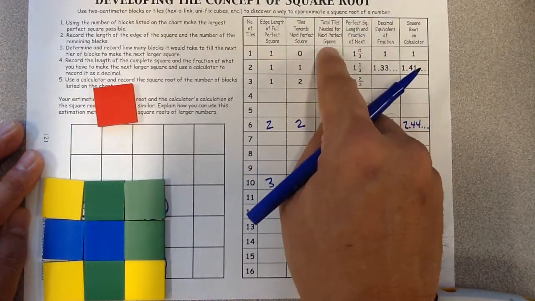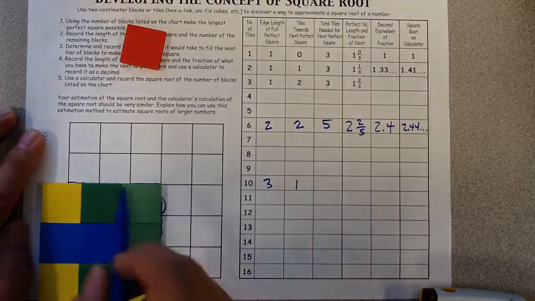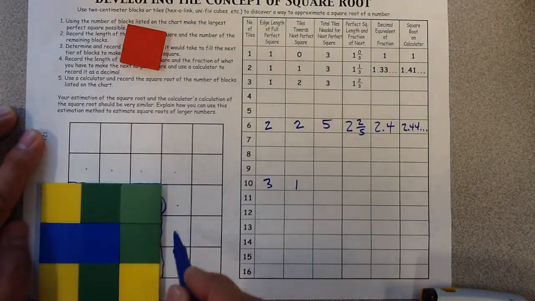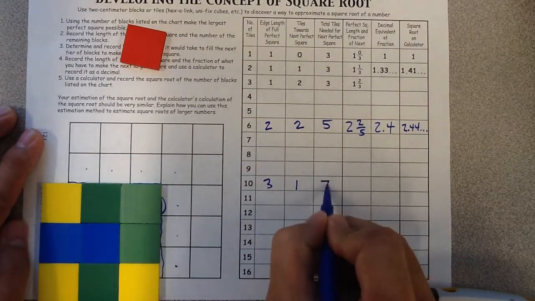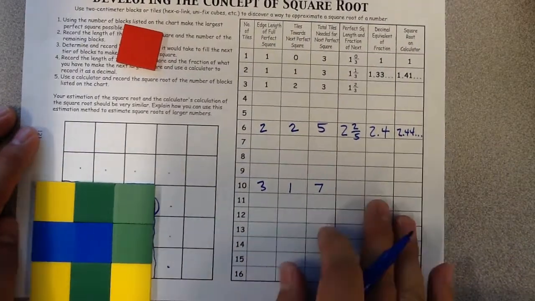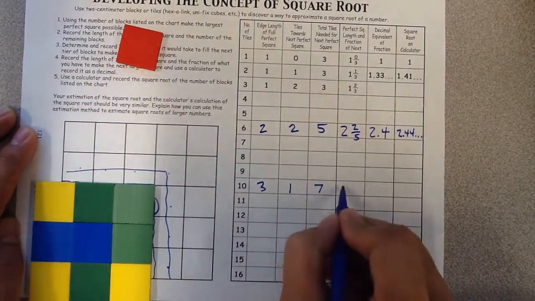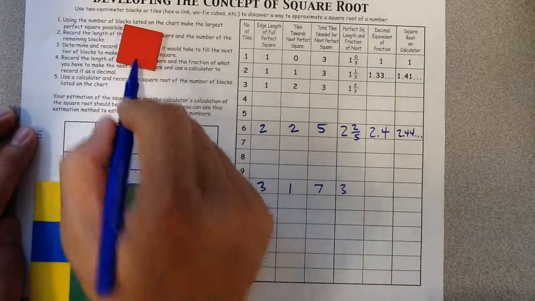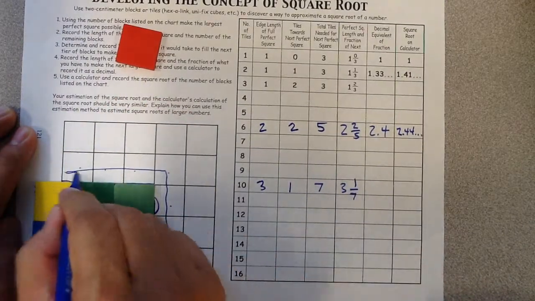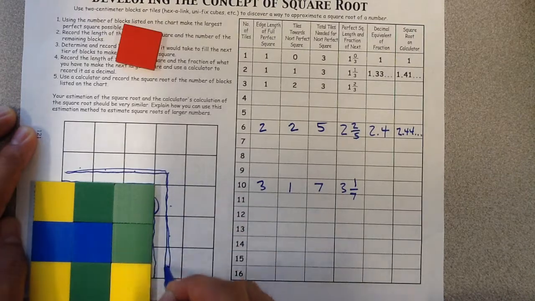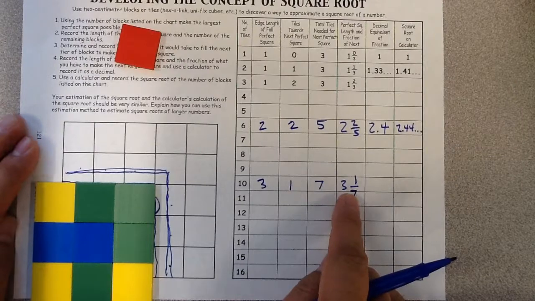Total tiles needed for the next perfect square, well, if I again try to line this up as best I can, I'm going to need 1, 2, 3, 4, 5, 6, 7 more tiles to get to the next perfect square. So what that means is that the next perfect square with 1 tile is going to be 3, and then the 1 tile divided up into 7 pieces, so I can then just put those little individual pieces around the edge. Once again, that's an estimate.